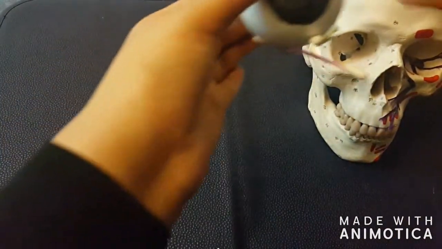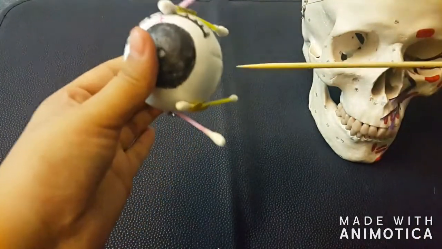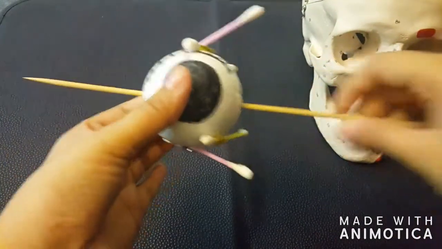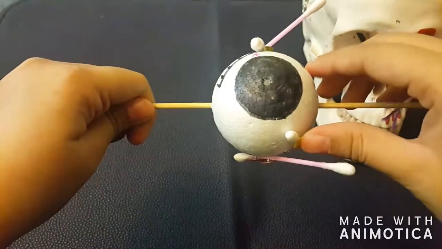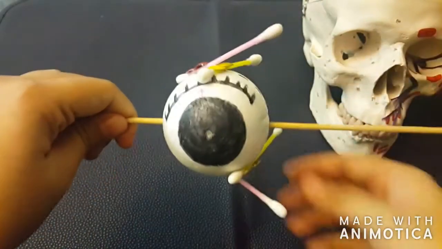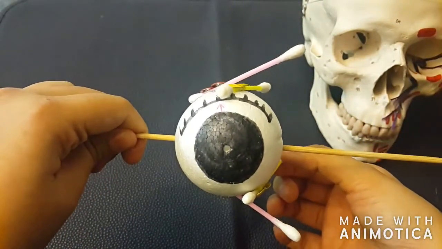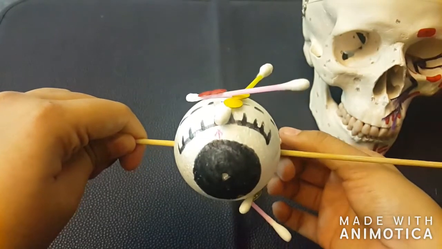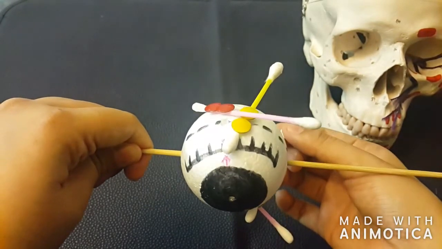Now let's do the same thing for the inferior rectus right here. On the horizontal axis, what happens? Okay, so I'm going to try to pull it. It's obvious it's producing depression of the eyeball.